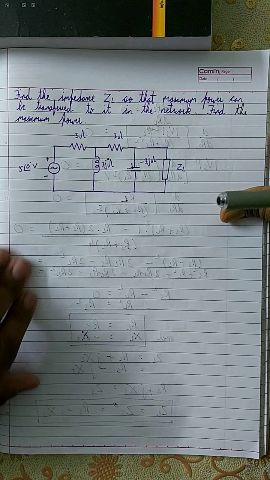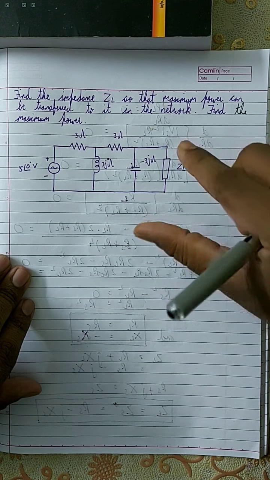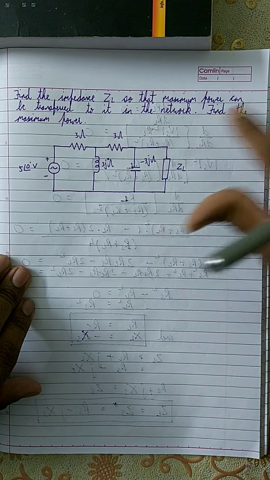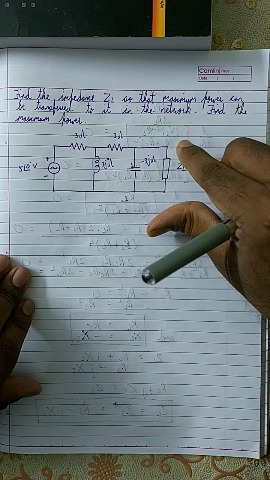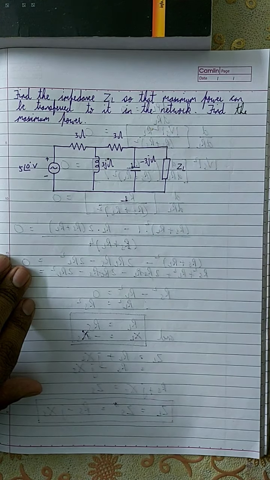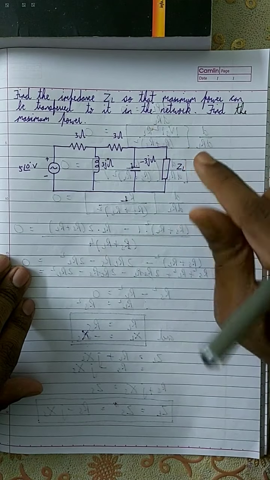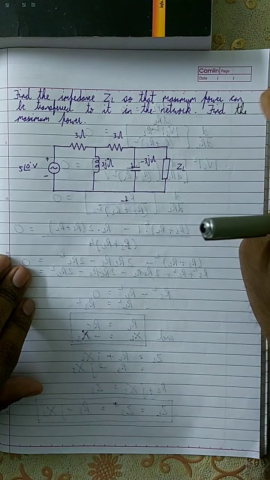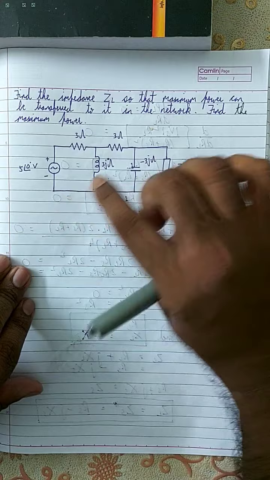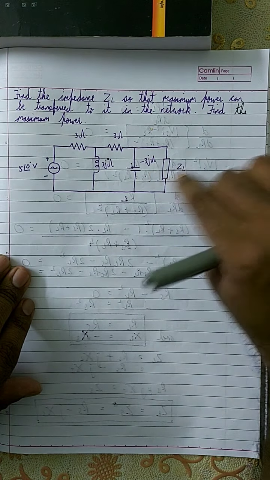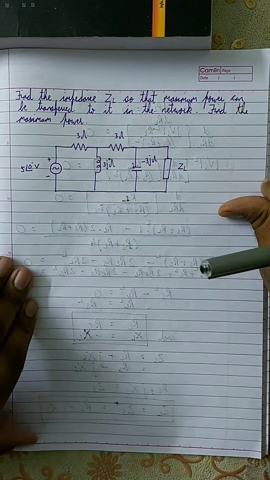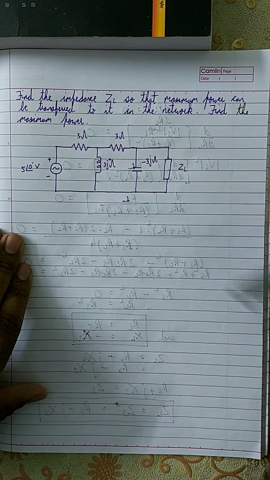So like I said before, you just need to treat this like a Thevenin's voltage problem. First, you consider this as a Thevenin's equivalent, which means you need to find VTH and ZTH. We need to find both the Thevenin's voltage and Thevenin's impedance. So you remove the load and you apply VTH over here. Okay, so let's do that.